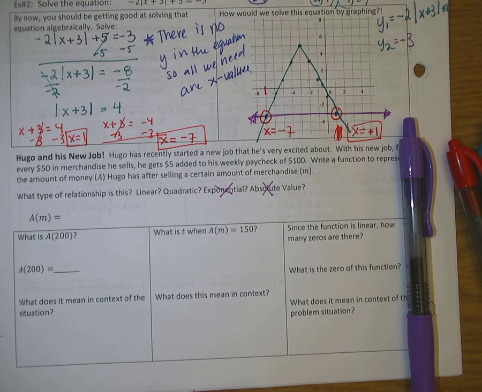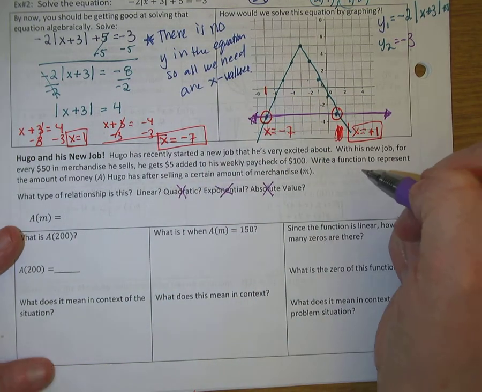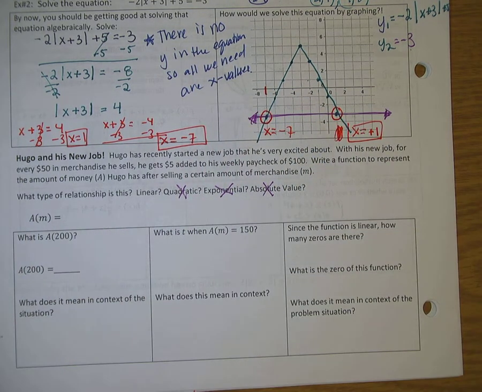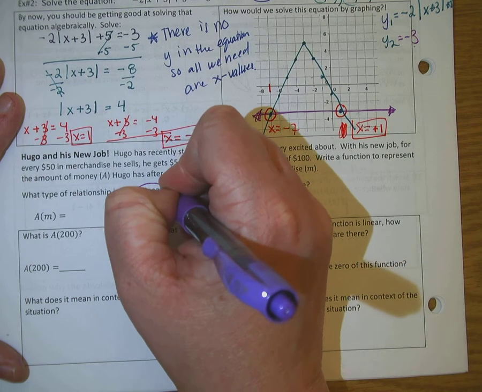Okay, so what about quadratic? If absolute value didn't make sense, does quadratic make sense? No, so what's left? Linear. It makes sense that we're adding this amount every time I sell merchandise. So linear.